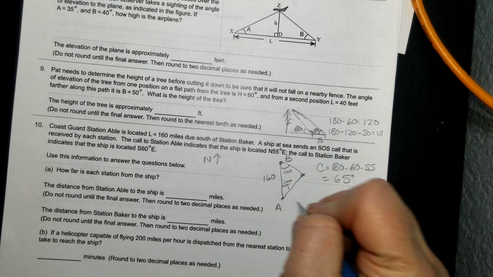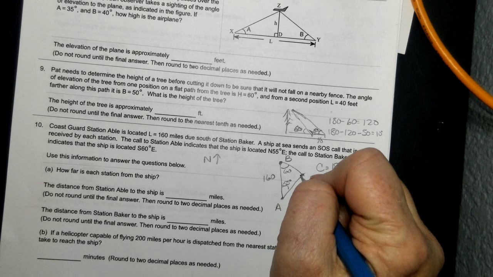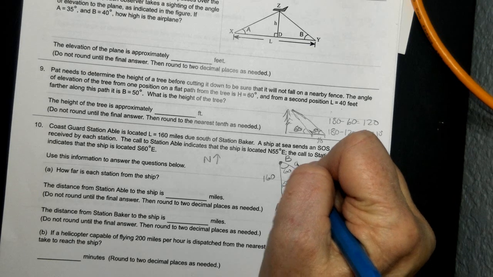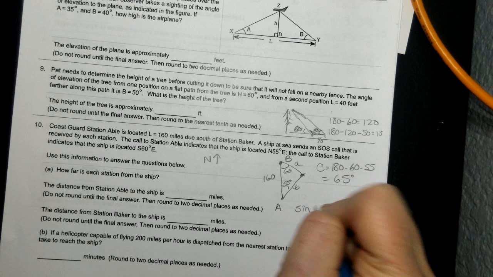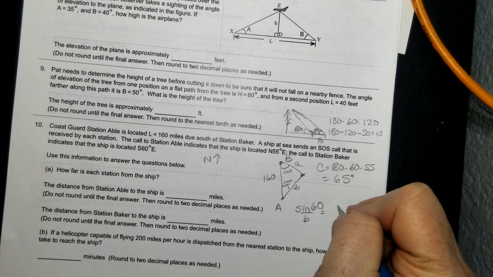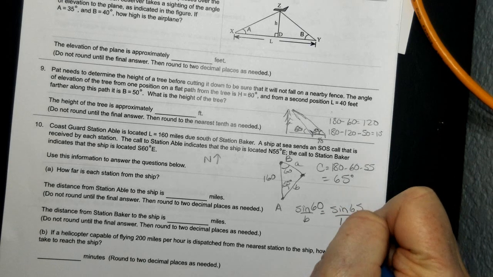So let's look at the distance from A to C. We want little b, and this would be little a. All right, so sine of 60 over b equals sine of 65 over 160.